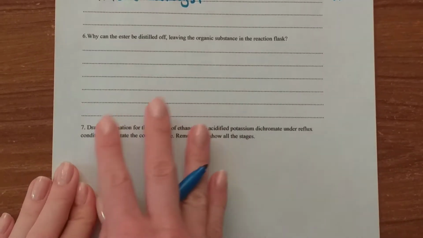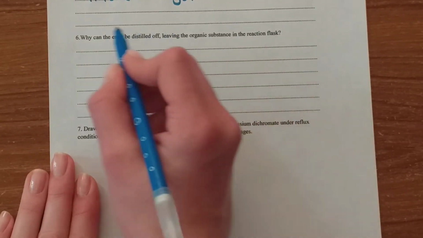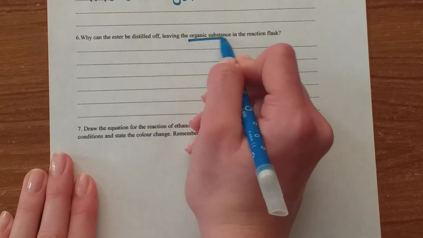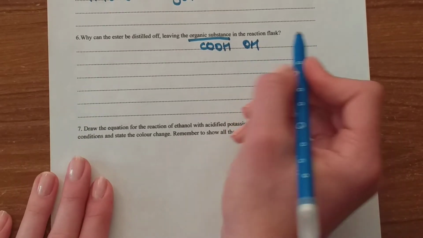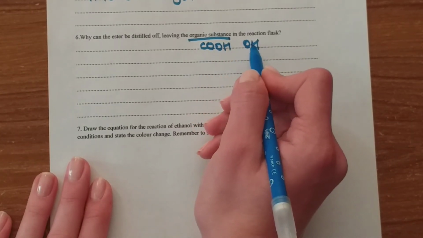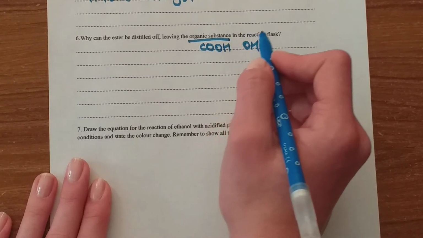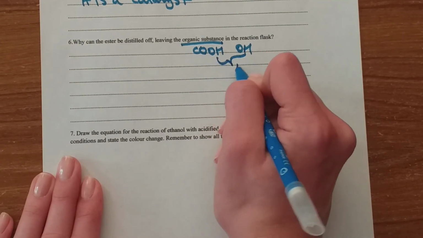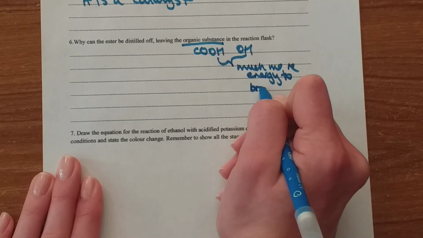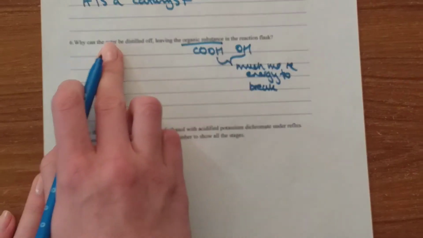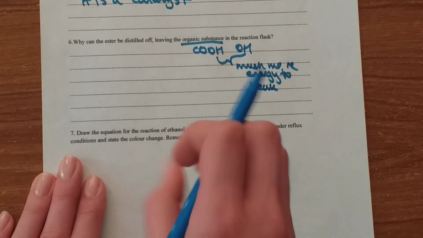So this might be a quite tricky question. The ester can be distilled off, leaving the organic substances, which are our carboxylic acid and the alcohol. As you can see, both carboxylic acid and alcohol have hydrogen bonds. And because they have hydrogen bonds, they need much more energy to break compared to our ester, which doesn't have that OH bond, that hydrogen bond.